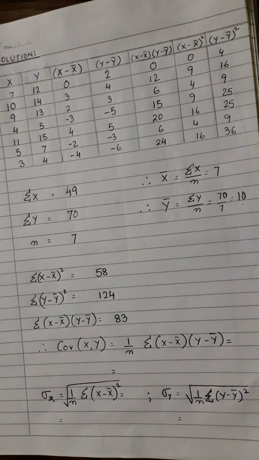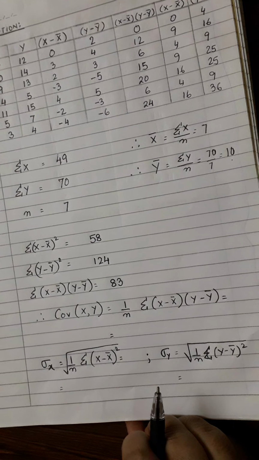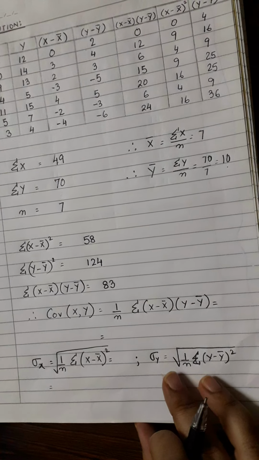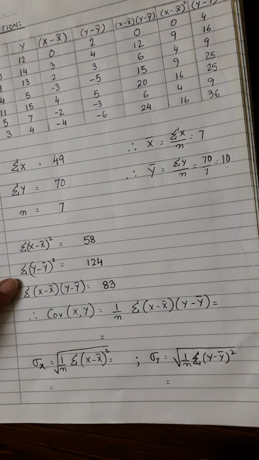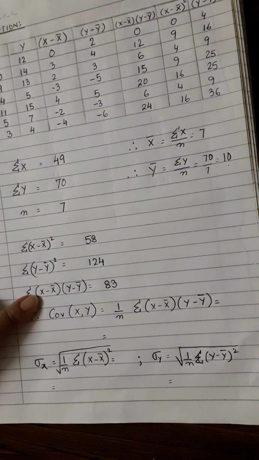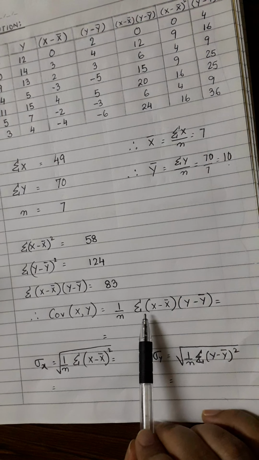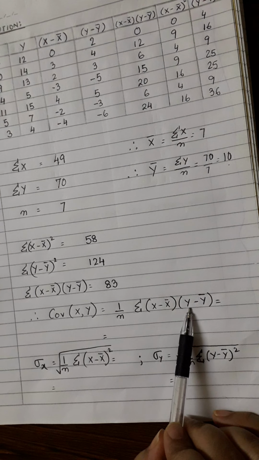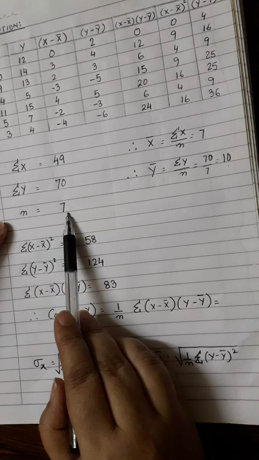Now we have to find out the variance and the covariance value. So we have already calculated summation x minus x bar square. We have already calculated y minus y bar square. We have calculated x minus x bar into y minus y bar. Now the covariance xy is summation x minus x bar into y minus y bar divided by n. We got the value of n to be 7.